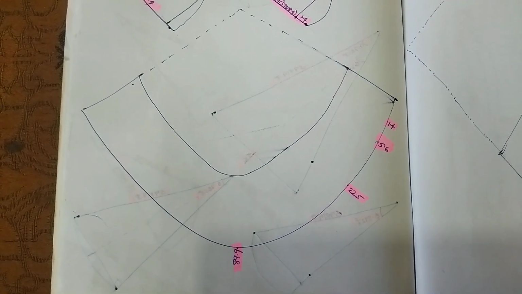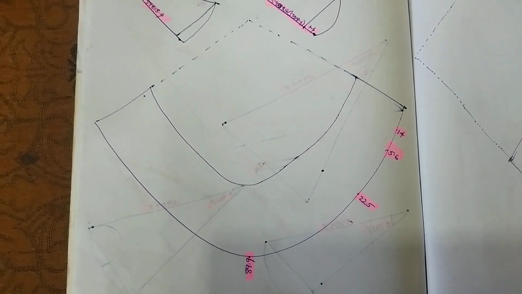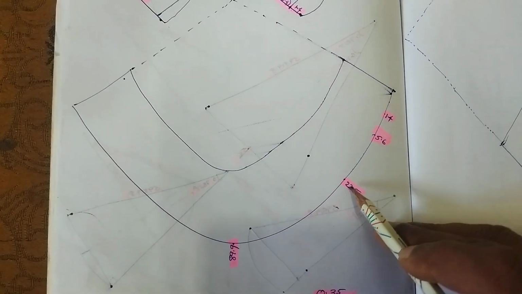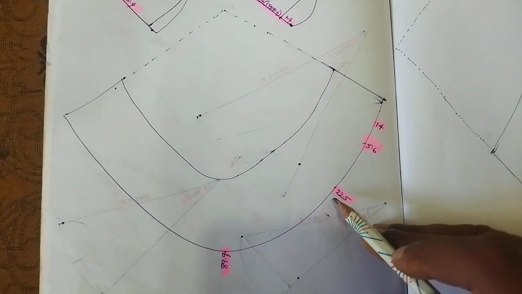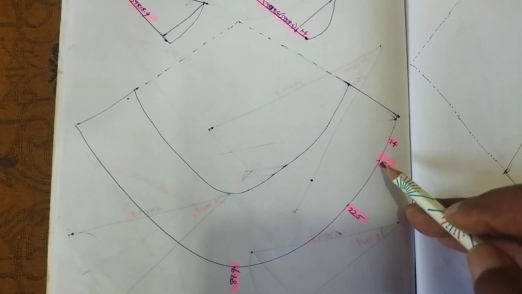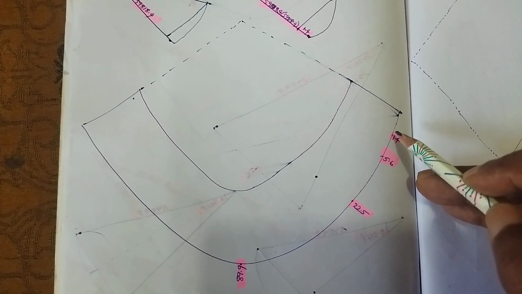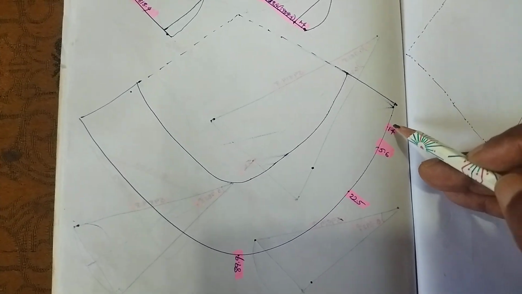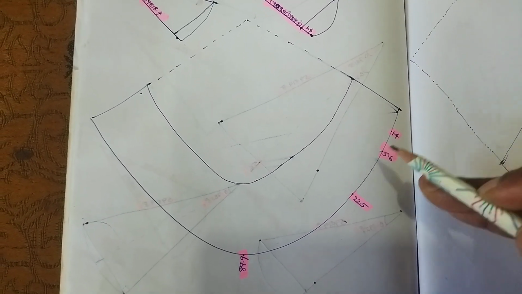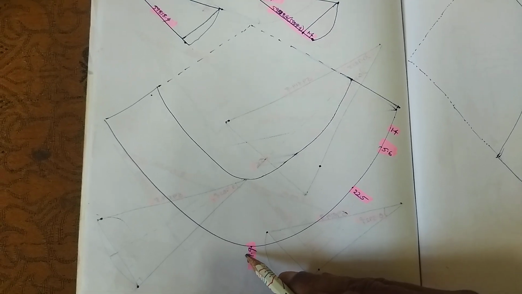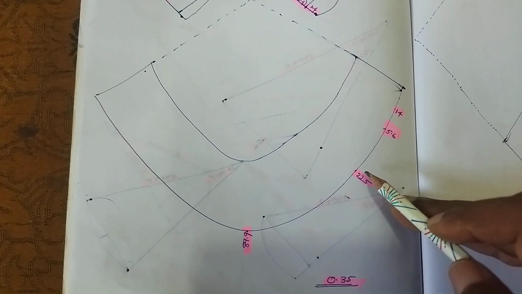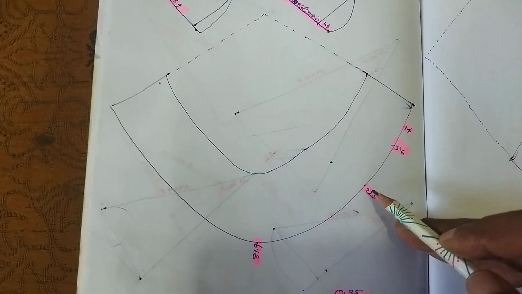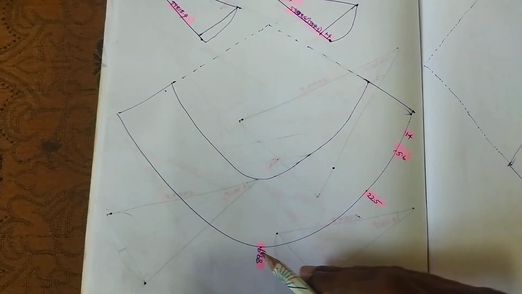Keep this video in pause and find out how many times smaller is this one, and how many times smaller is this one, or how many times this measurement is bigger than this one. You can recognize this measurement is 4 times big as this one.